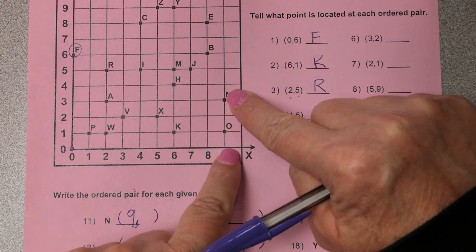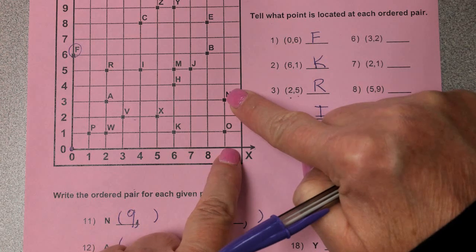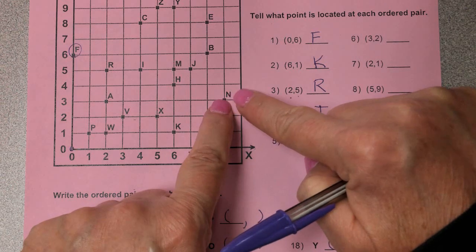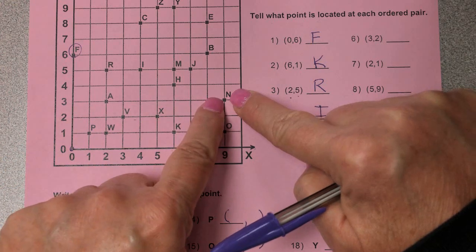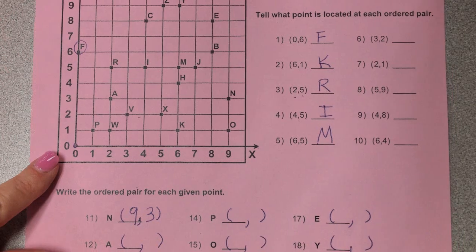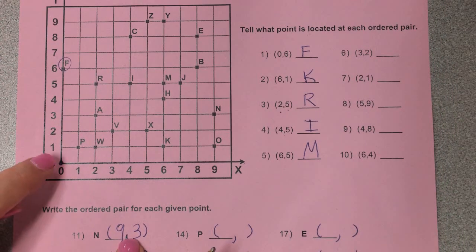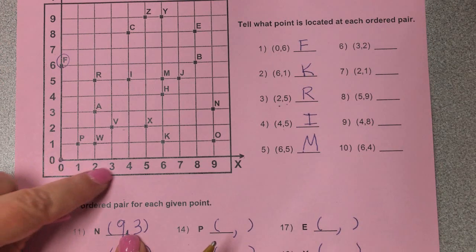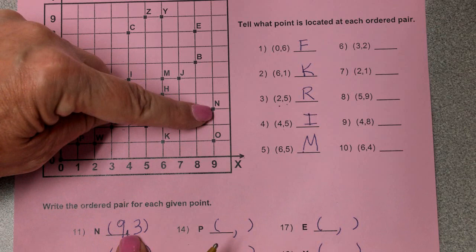And then once they get to 9, what will be their second move? How far up will they have to go? Up to the number 3. So the ordered pair for N is 9, 3. Anybody who knows about coordinate graphing will start at the origin, go across the 9, up to 3, and they'll go, oh, I found letter N.